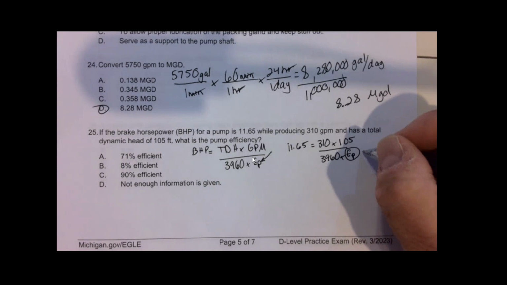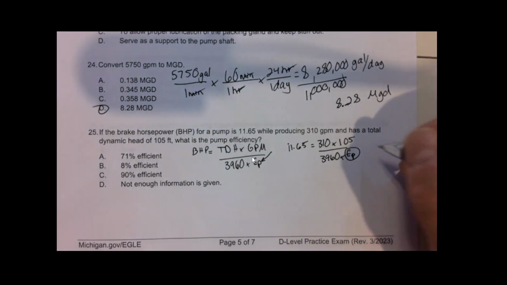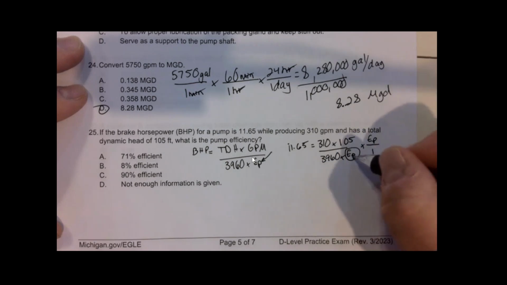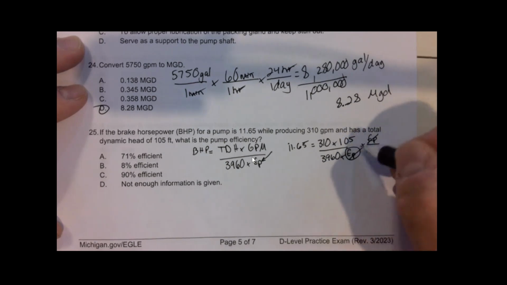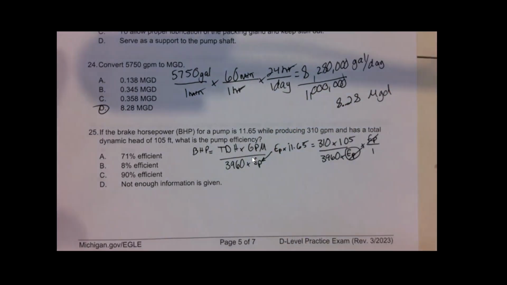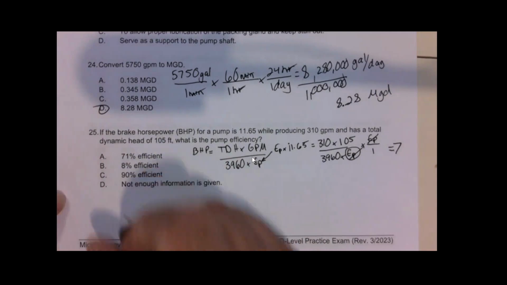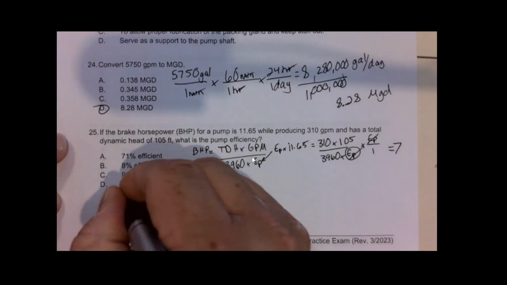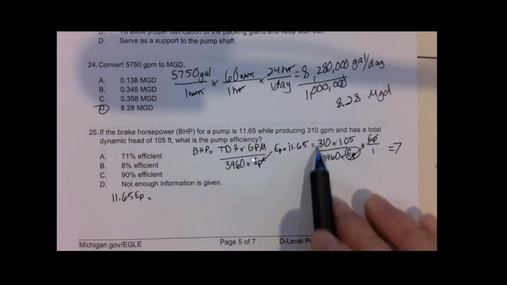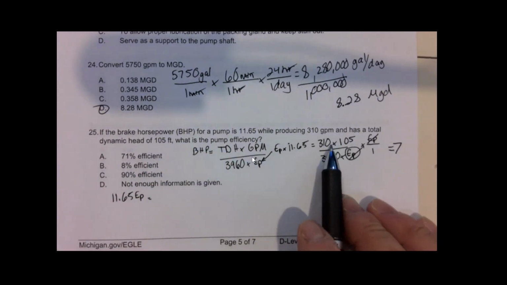How you do that is you times it by the reciprocal, which means EP over 1. Well, whatever you do to this side, you have to do to this side. So I times that by EP. So now we move to the next step, right? I'm going to have 11.65 EP over here. And then I had all these numbers over here. Well, I'm going to tell you to go ahead and do the math.